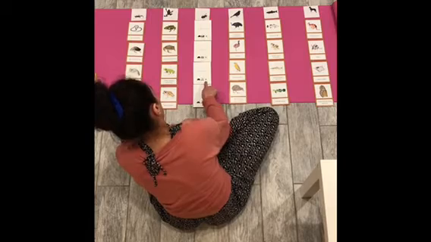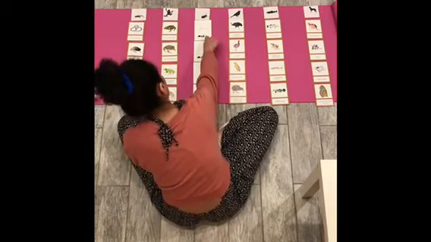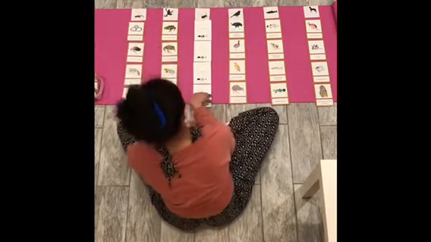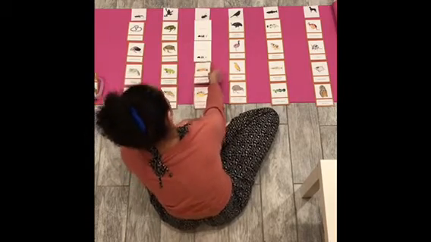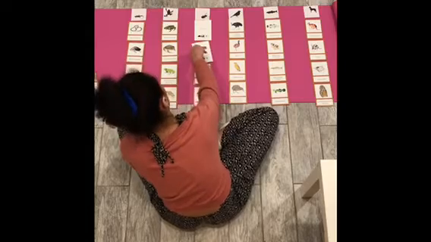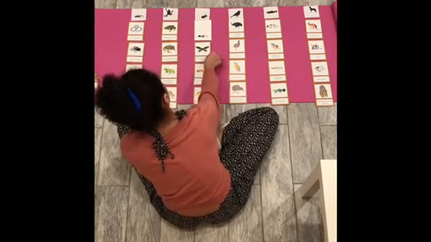All of these cards have an insect on the back. They're all invertebrates. Insects are invertebrates.